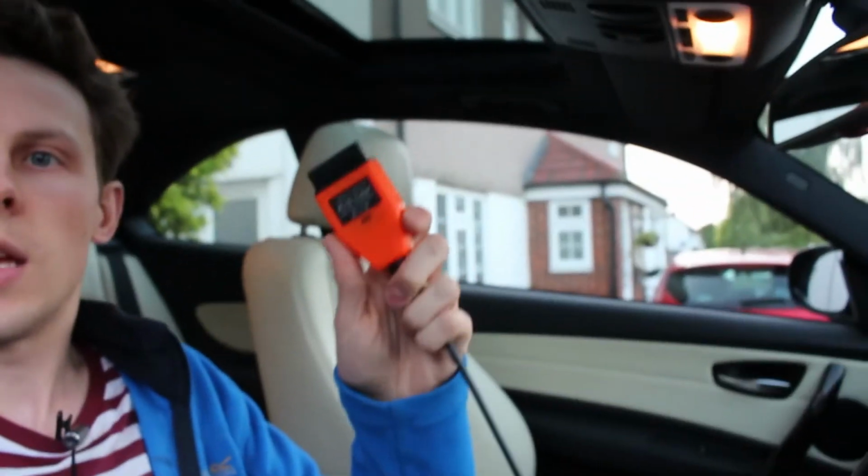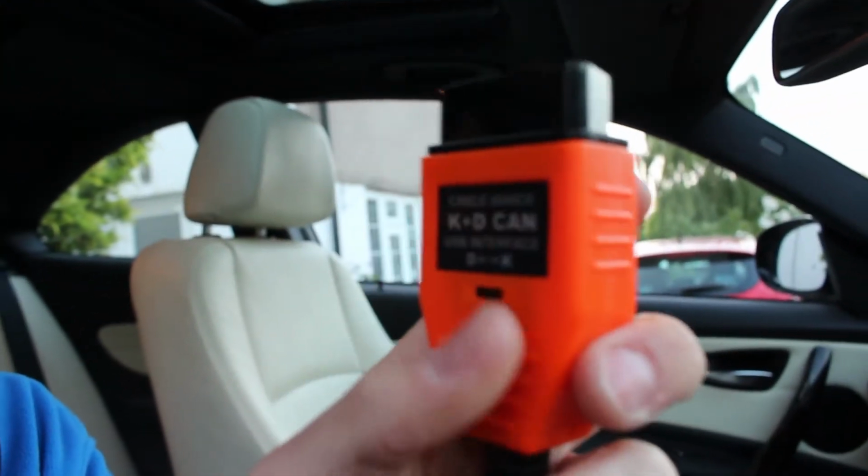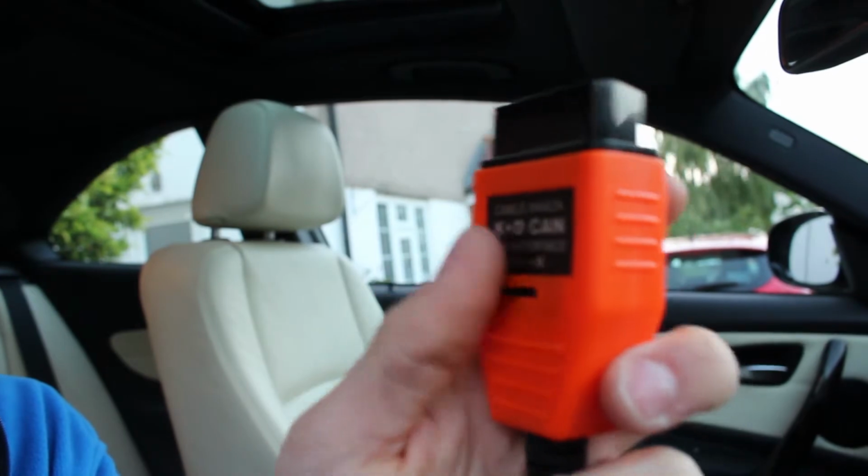There's a few things that you need to do this. It's NCS Expert, and you need a K-CAN or DCAN cable depending on what car you've got and what year it is. I've got a Cable Shack one, which is here, so this has got a switch on it so you can go between K-CAN and DCAN. My car is a 2009, so it's K-CAN.